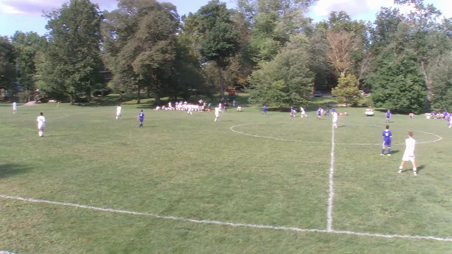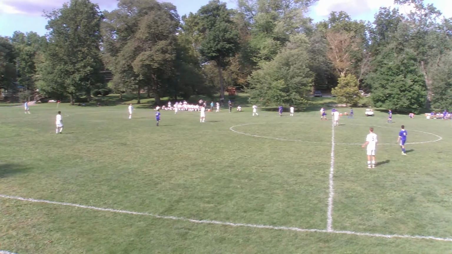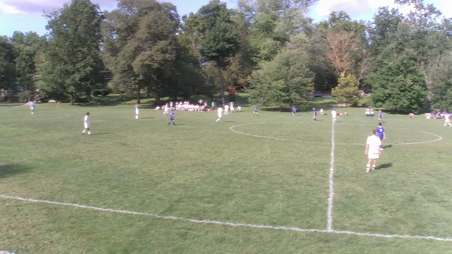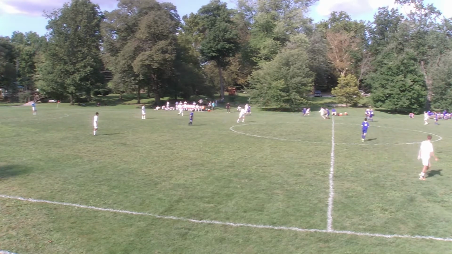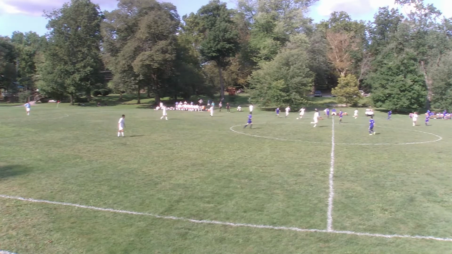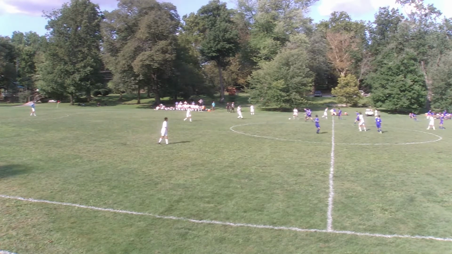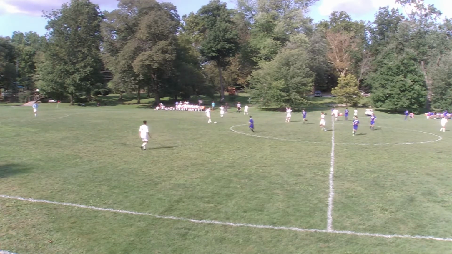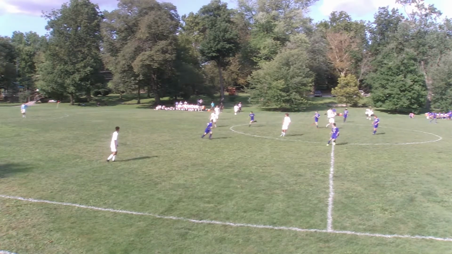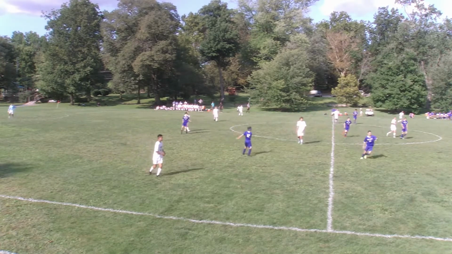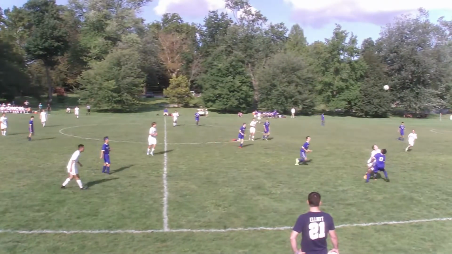Jacob Johnson steps forward with a touch. Ball goes out of bounds. Doc throw in. Doc turns back to the center again. Center fullback. Over to the right wing.